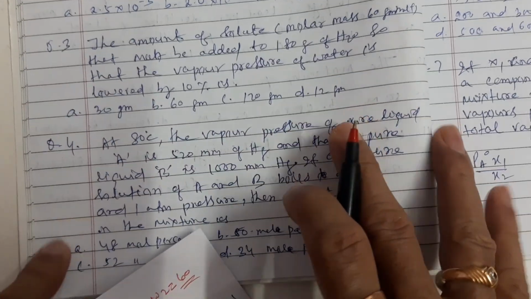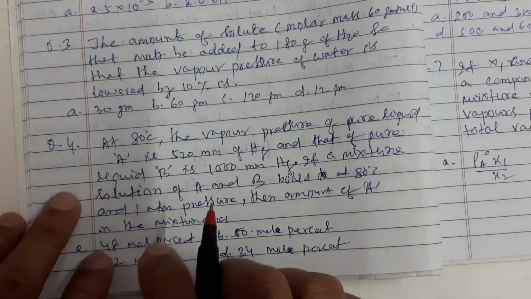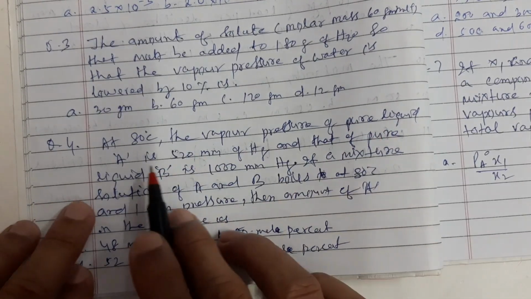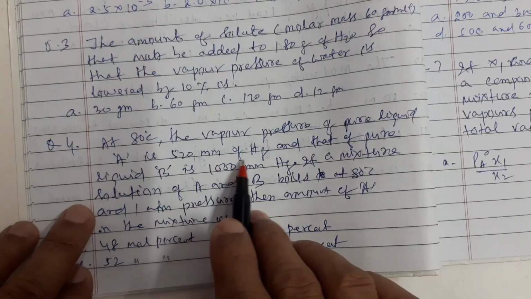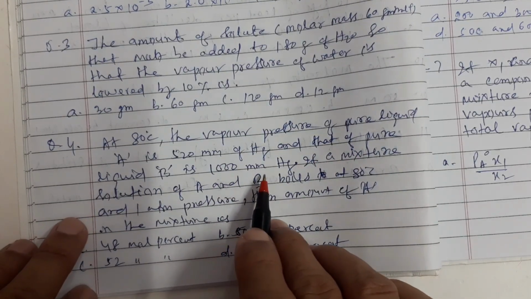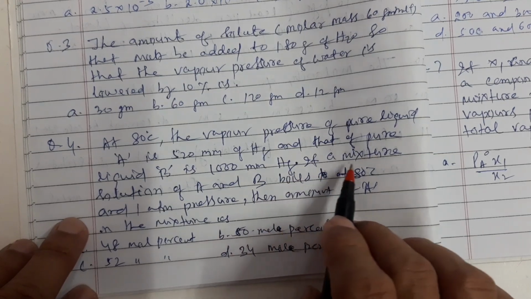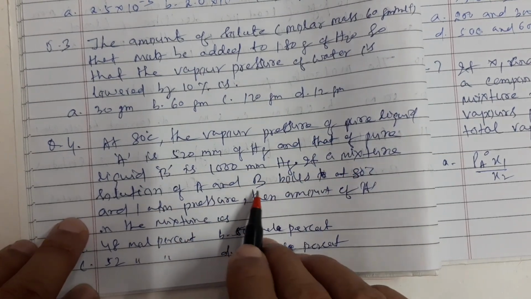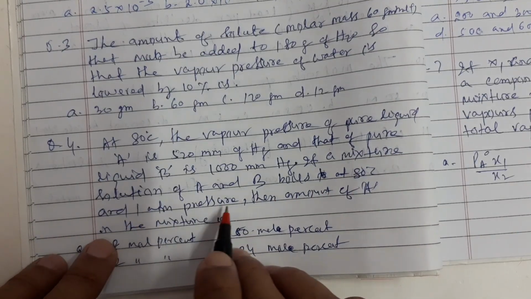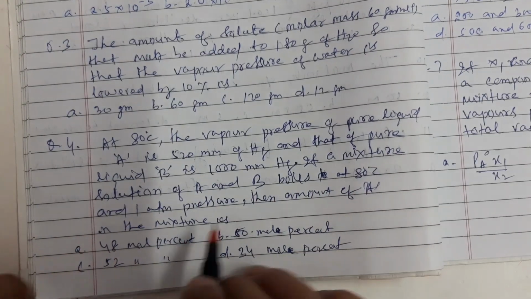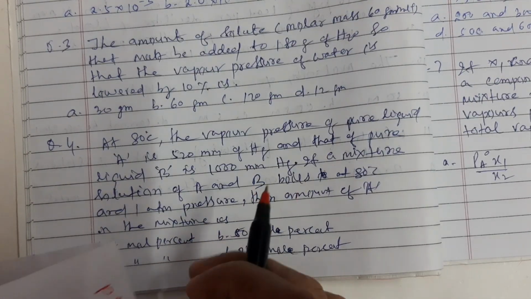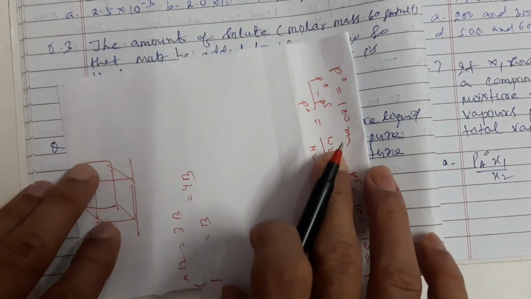Okay, next question. At 80 degree centigrade, the vapor pressure of pure liquid A is 520 mm of mercury and that of pure liquid B is 1000 mm of mercury. A mixture solution of A and B boils at 80 degree centigrade and 1 atmosphere pressure. Then the amount of A in the mixture is how much? These are the choices given. So we'll do it using partial pressures.